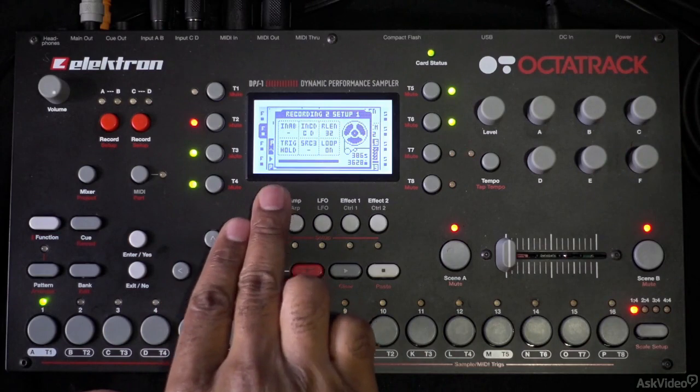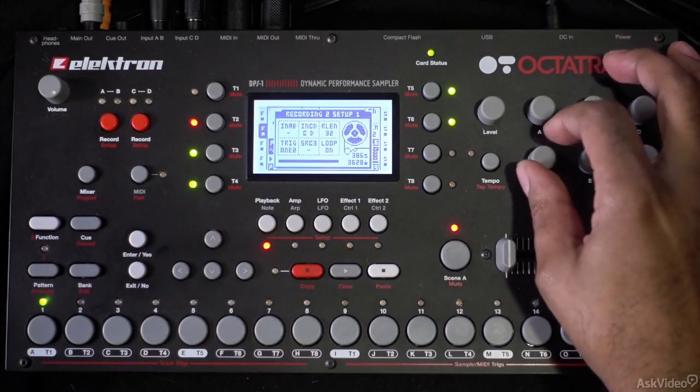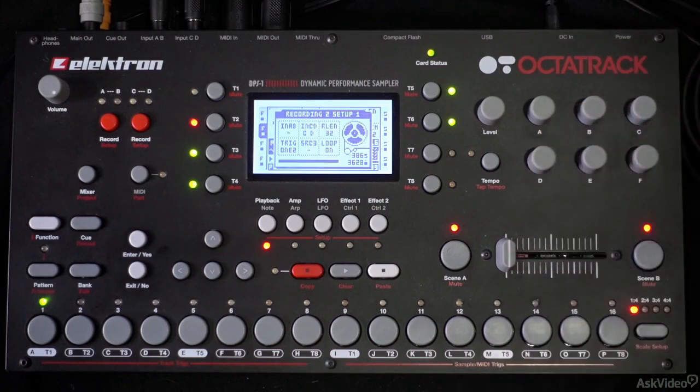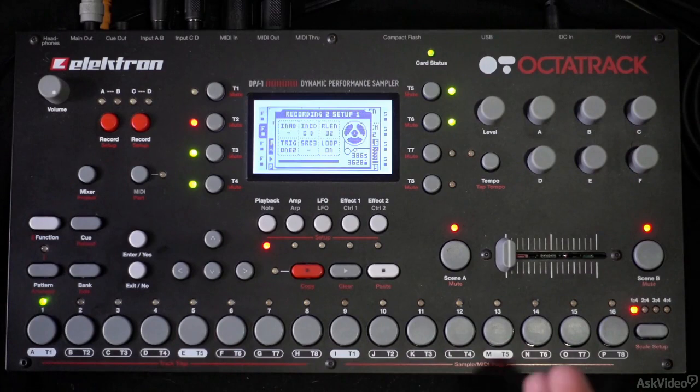The trig function, it's set to hold. I'm going to change that to 1, 2. So then that way I could either press the record button, it'll start recording, and then I press it again and it'll stop. But that's not how I'm going to record this. What I'm going to do instead is use Record Trigs in order to record this. This is very easy to do, but we want to make sure that we do it properly.